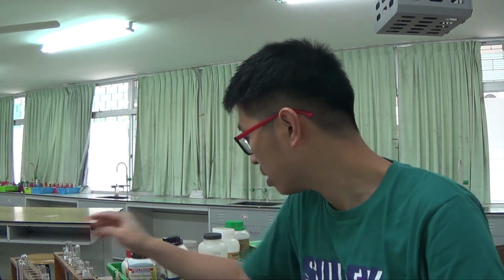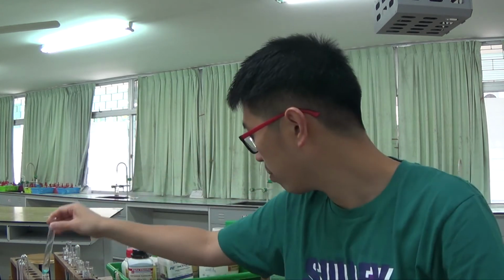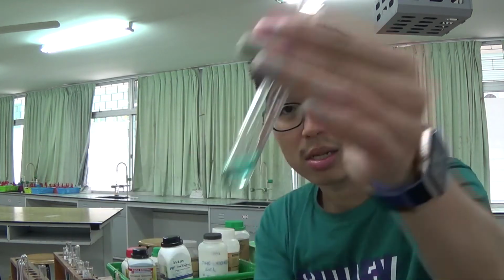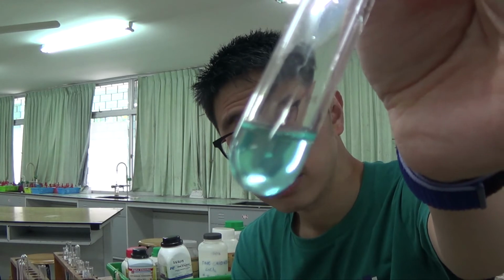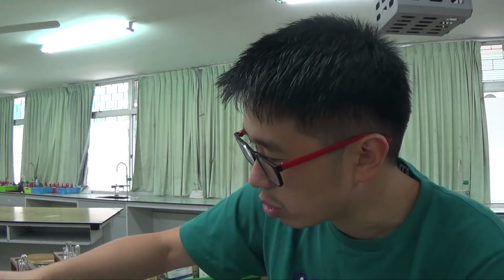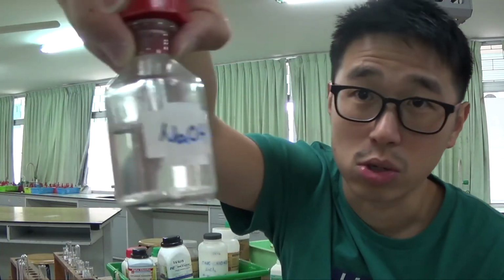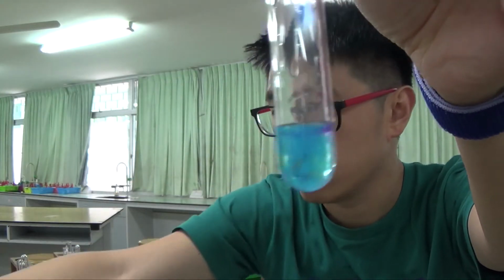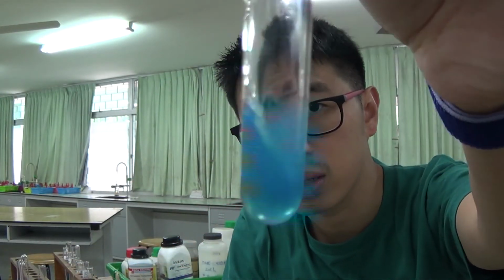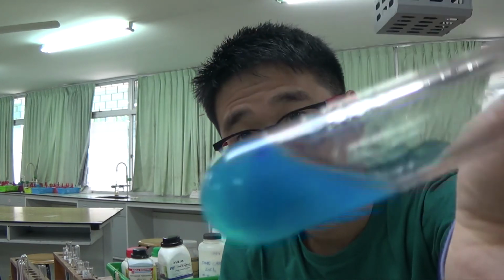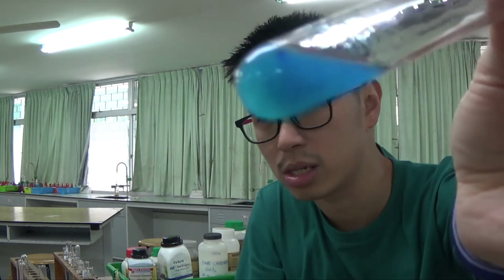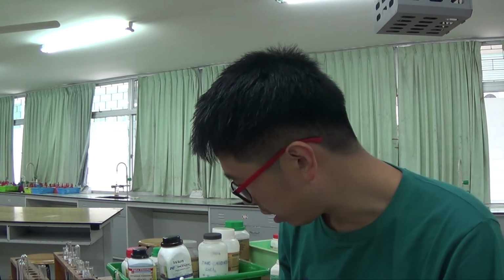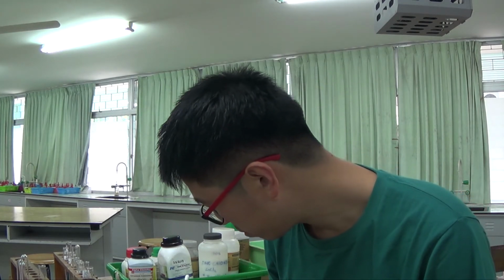And I'll have to test the other portion. Here is the pale blue solution, and then I'll add some sodium hydroxide, NaOH. Make sure you know the formula. You can see that this is a precipitate. It's not a solution at all. You also get a pale blue precipitate.